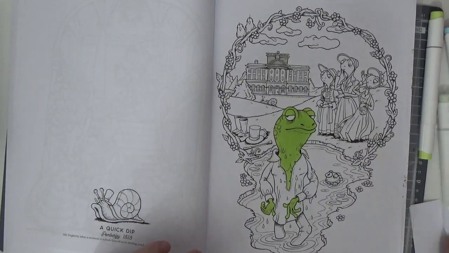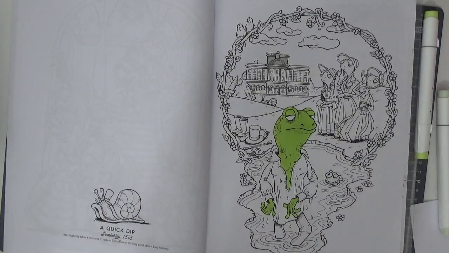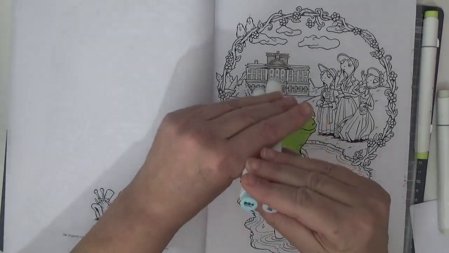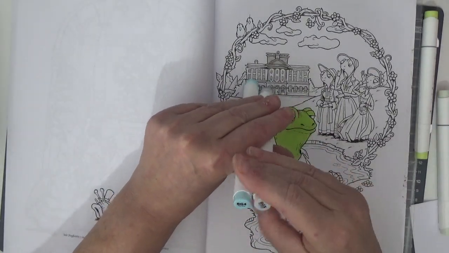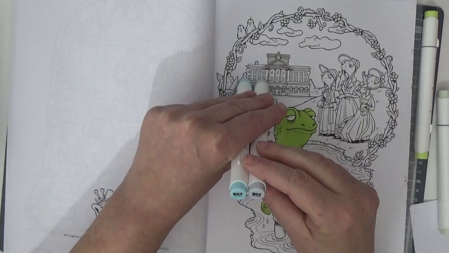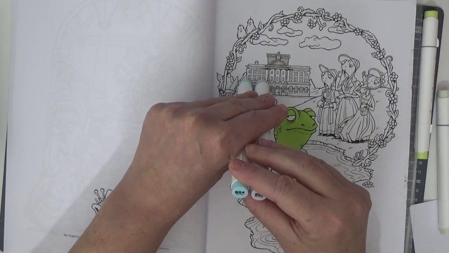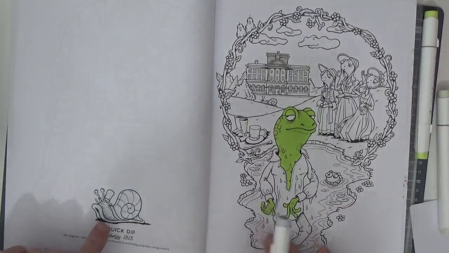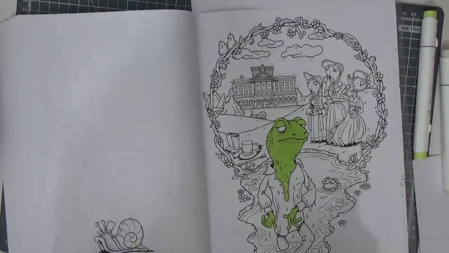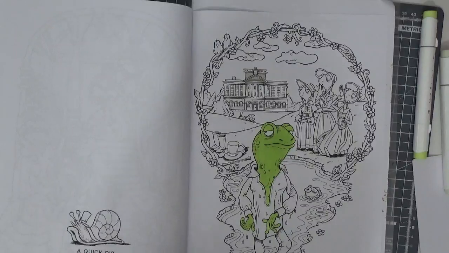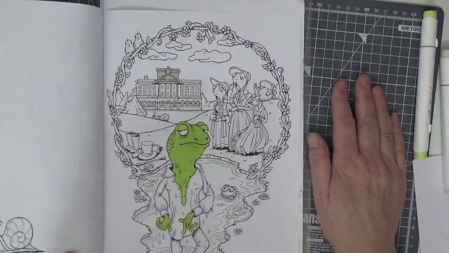Okay, for the sky, I've got sky blue. I've got blue grey BG3, and I've got mint blue BG4. So I just have to hope that this works. I might move you over this way and have the words here.